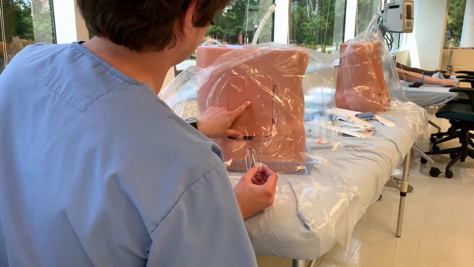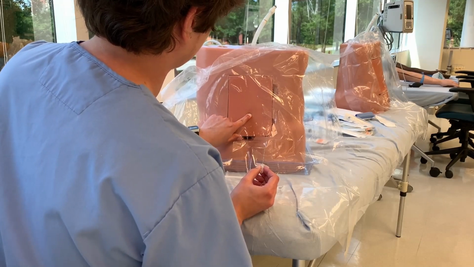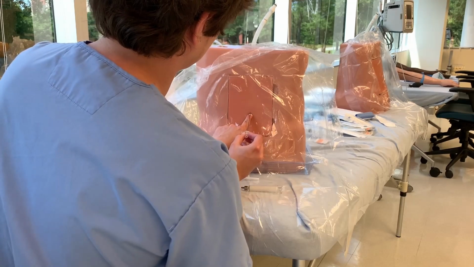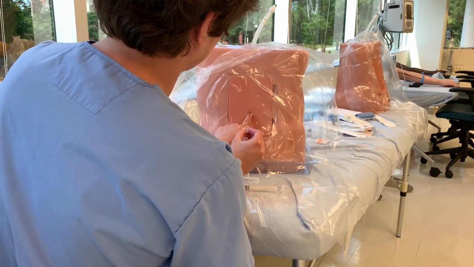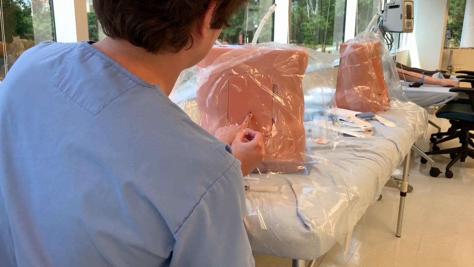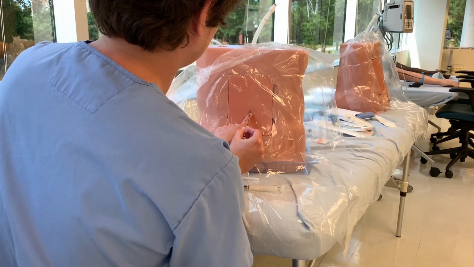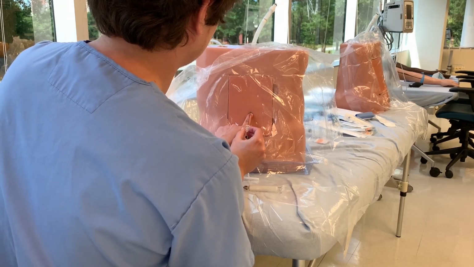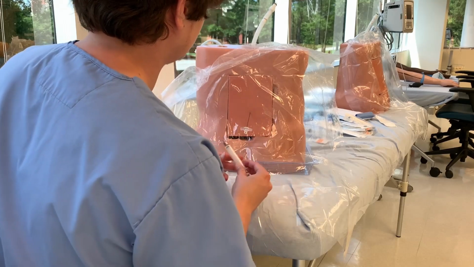And then we're going to give our 2E needle a good insertion. So again, trying to palpate the same landmarks. And now we're going to begin insertion. Best thing is to just go very slow on these.